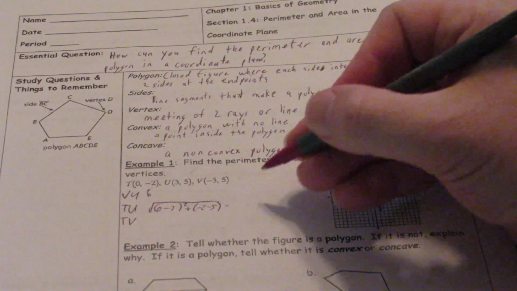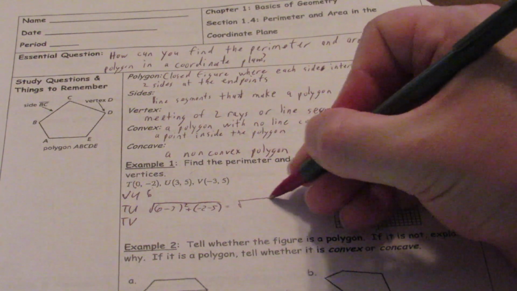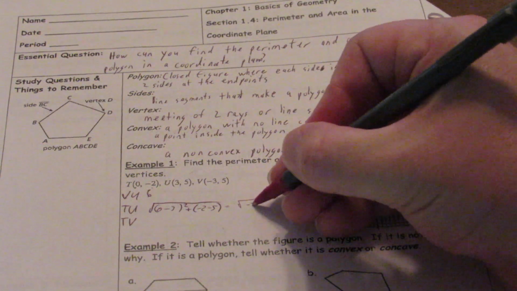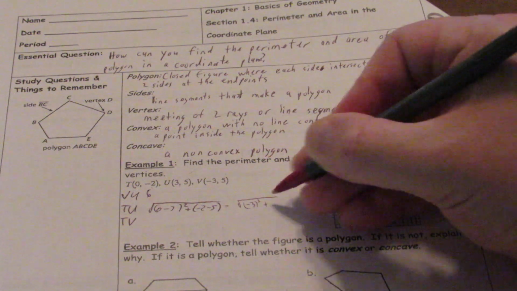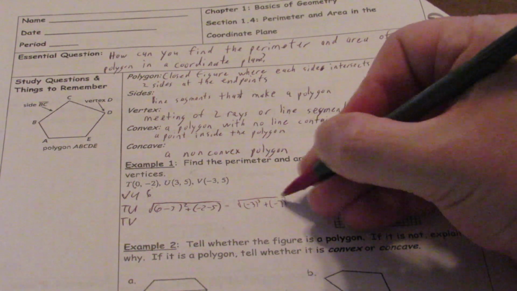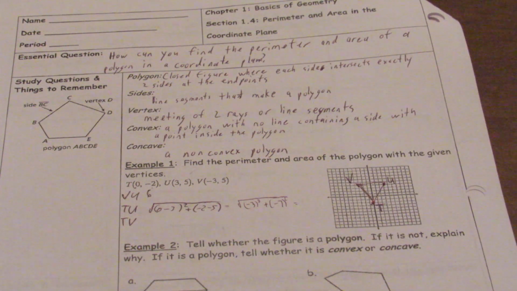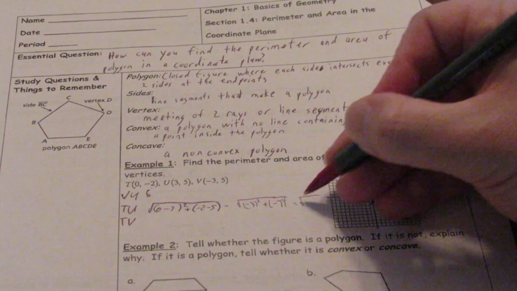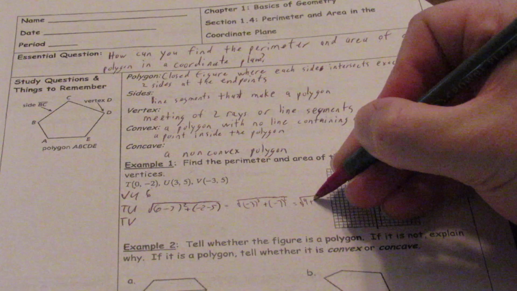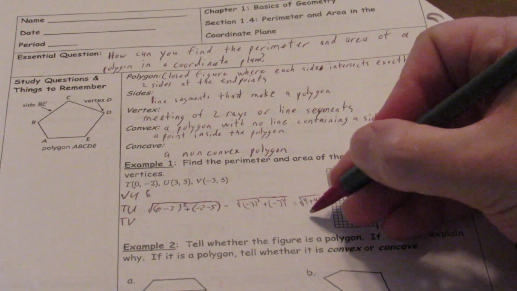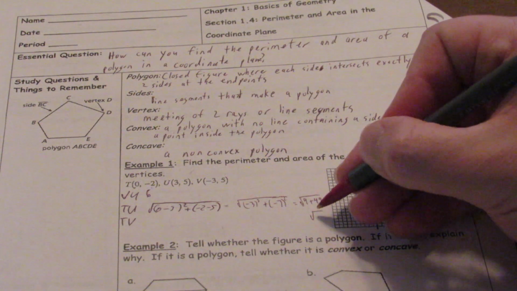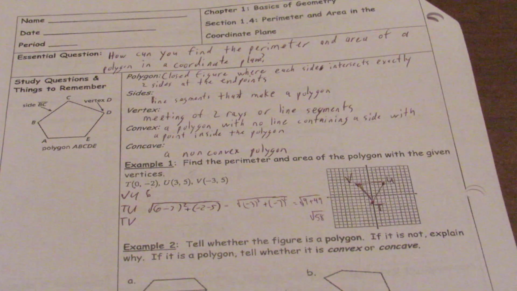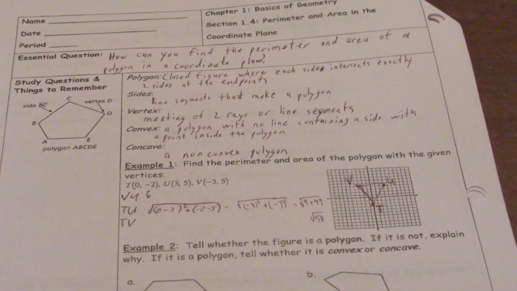So I have (-3) squared plus (-7) squared. Remember, when you're squaring a negative, it becomes positive. So I have the square root of 9 plus 49, or the square root of 58. That gives me that TU is 7.62.